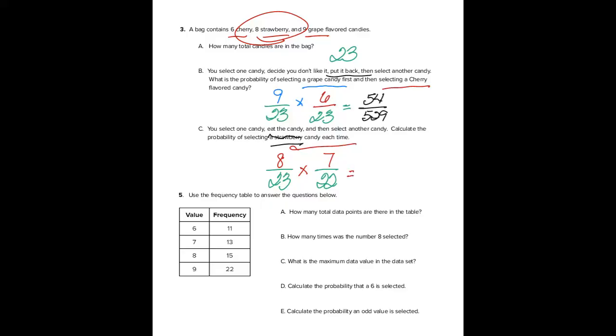So 7 times 8 is 56. And 23 times 22 is 506. So those are my new probabilities for number 3. Any question about that?